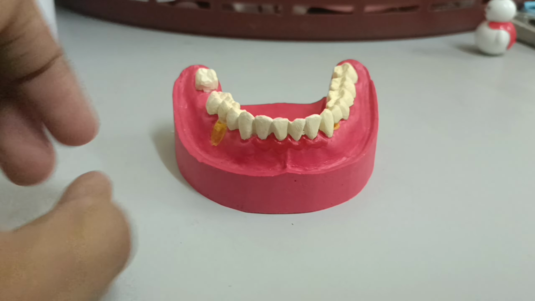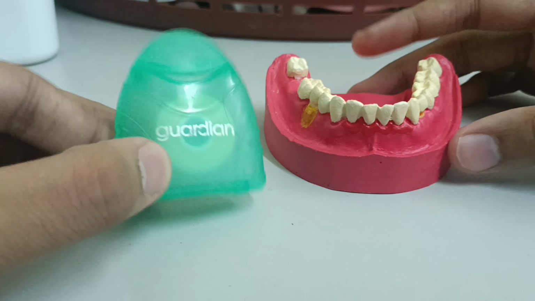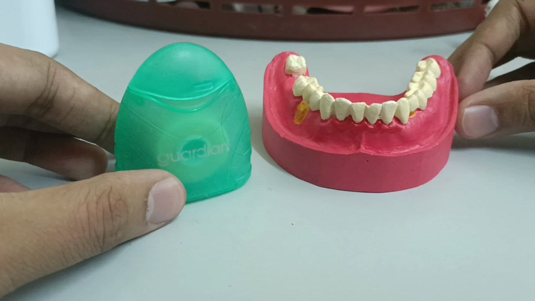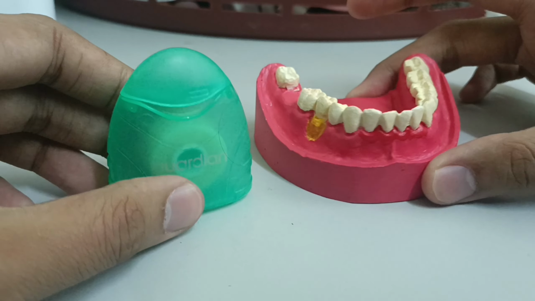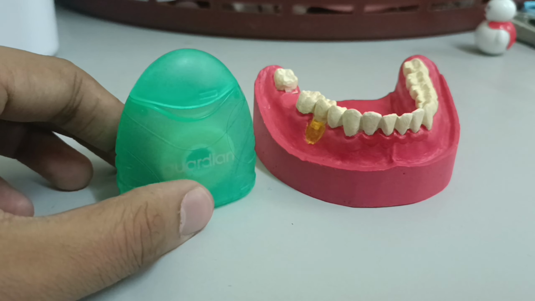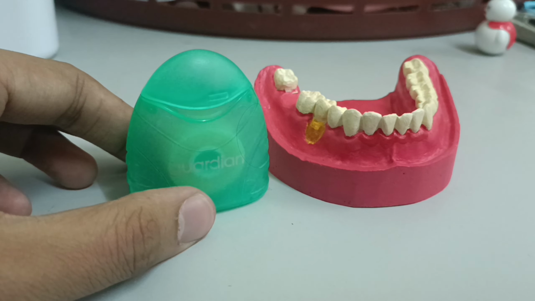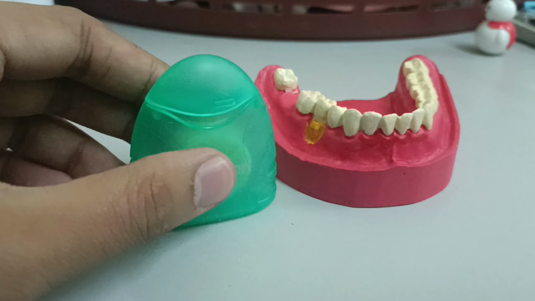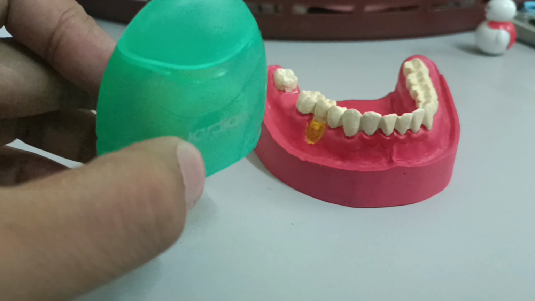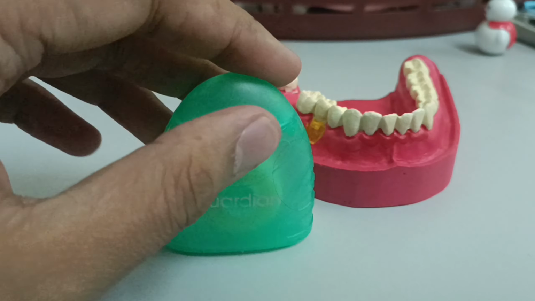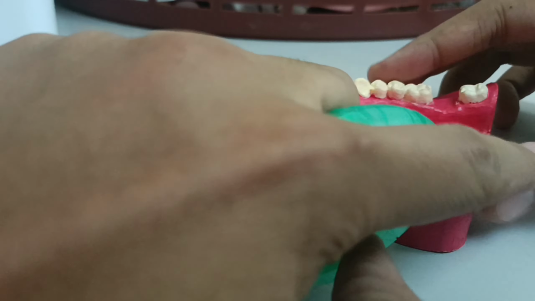Next, I'll be teaching how to use a normal dental floss that is available at Guardian, Watsons, or any normal pharmacies out there. Basically, flossing is a common thing that needs to be done after brushing our teeth, and it needs to be done daily. Usually people don't really appreciate flossing because it is a long process and it needs to be done on each tooth.